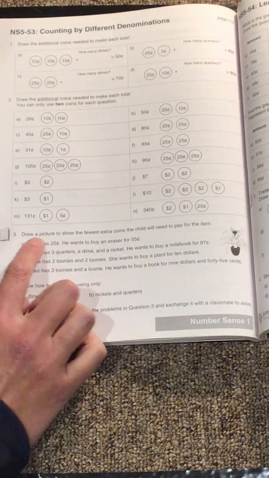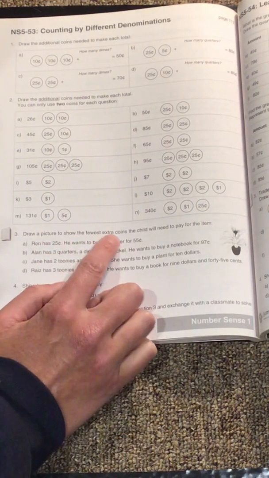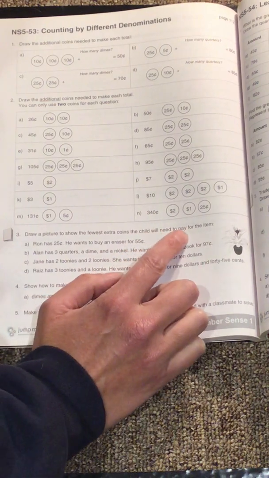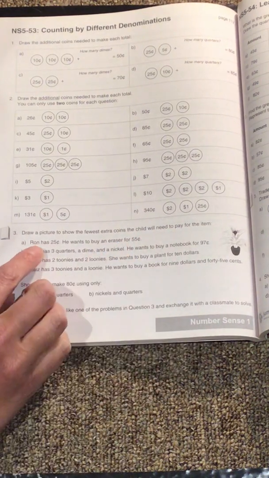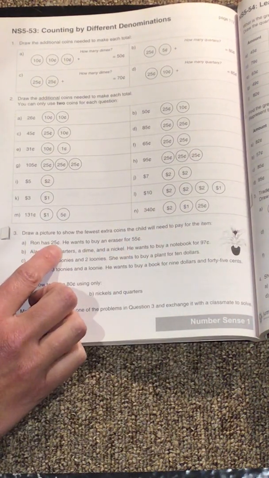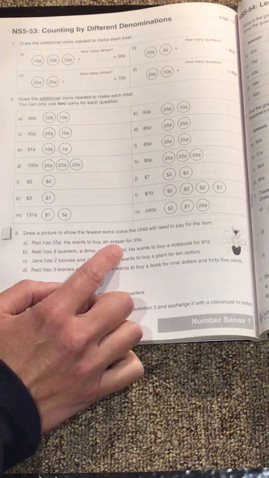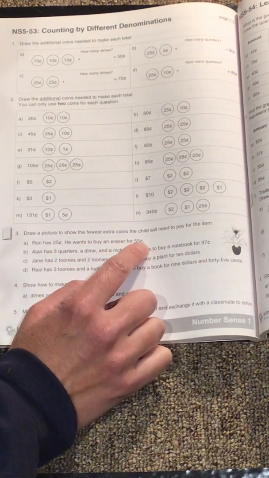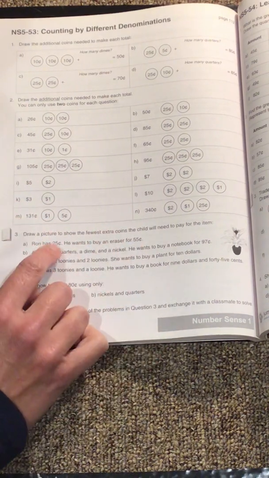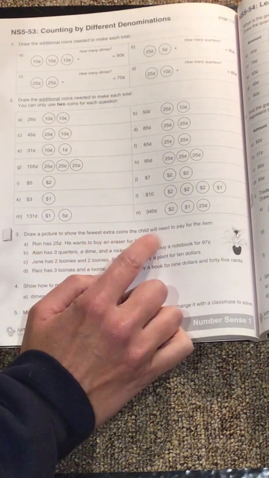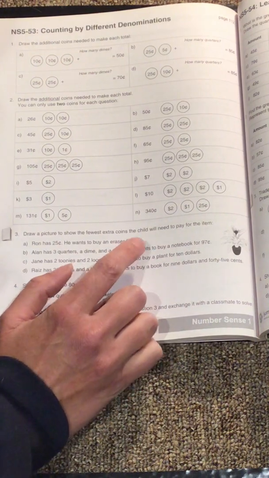Question 3, draw a picture to show the fewest extra coins the child will need to pay for the item. Ron has 25 cents. He wants to buy an eraser for 55 cents. So it's just like this. 55 is the target. He's got 25 so far. What extra coins is he going to need to get to 55?